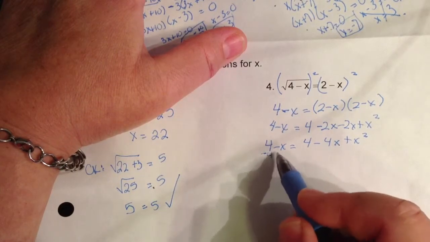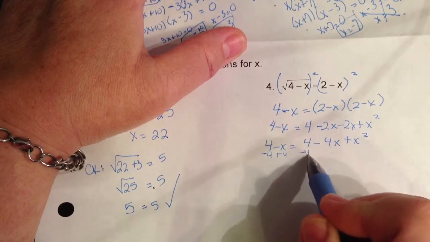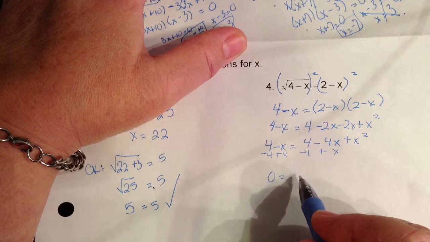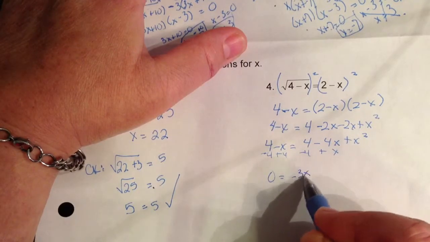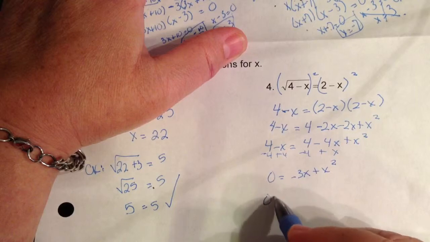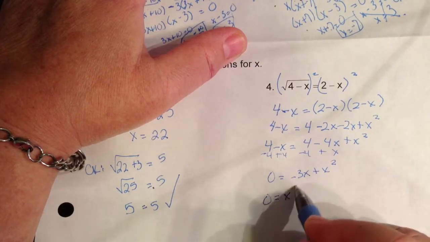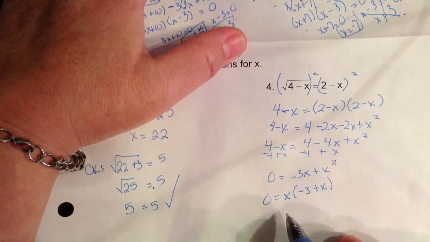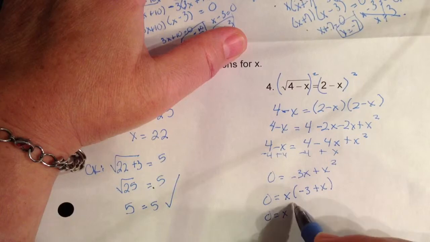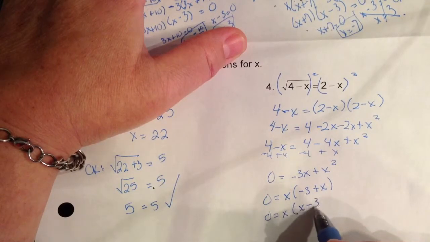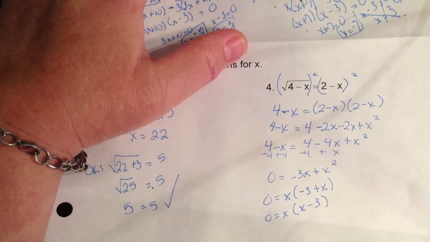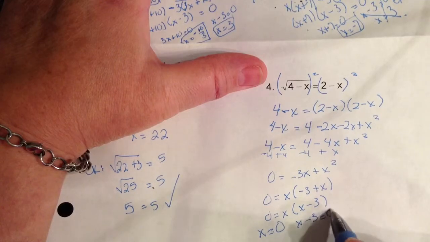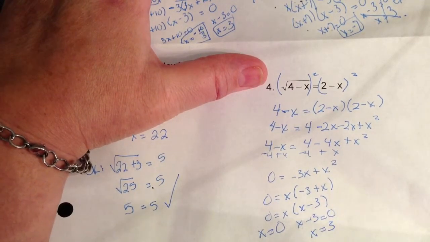Okay, I'm going to subtract the 4 and add the x, subtract the 4 and add the x, so I end up with 0 equals negative 3x plus x squared, which means 0 equals x times negative 3 plus x, or probably a little more simply written, x times x minus 3. Okay, so those are my factors, which means x can equal 0, or x minus 3 would equal 0, which means x equals 3. So now we're going to do our check.